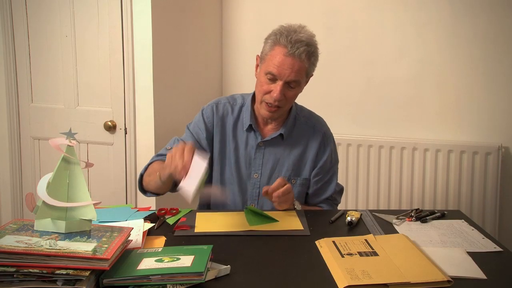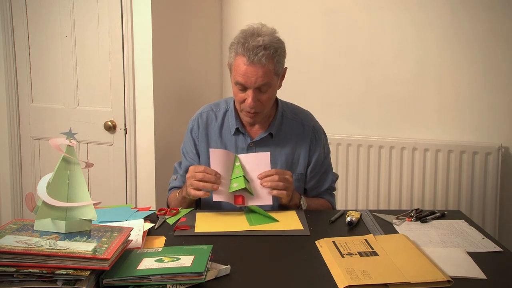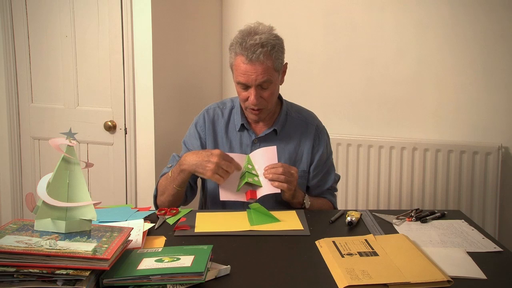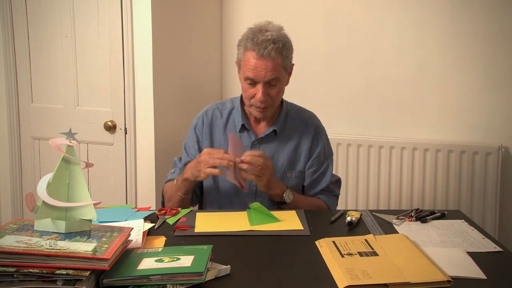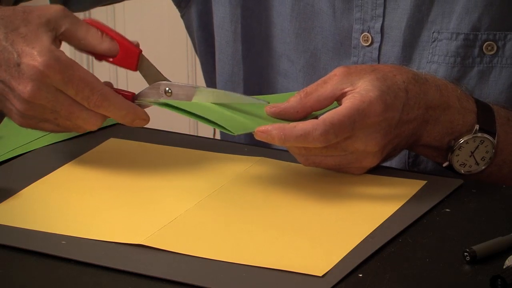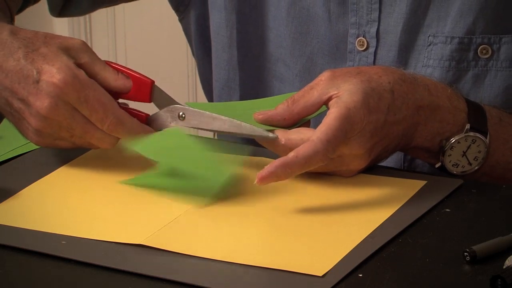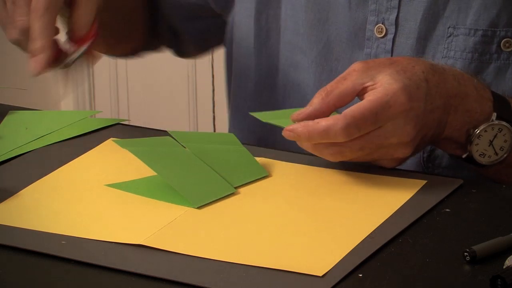And now if you look at this, I've done it in 3 layers, but it doesn't have to be. You could make it a more complicated tree with 4, 5, 6, as many layers as you like. I'm going to go with 3 again, just so it's fairly quick and easy to make. Start by cutting it into 3 sections. Here's section 1, and 2, and 3.